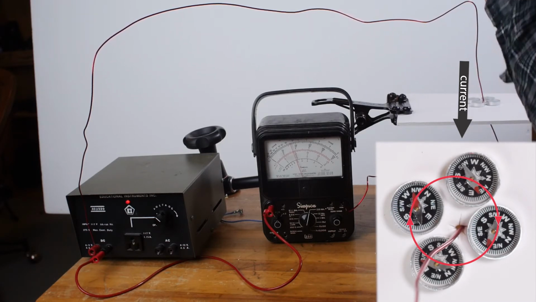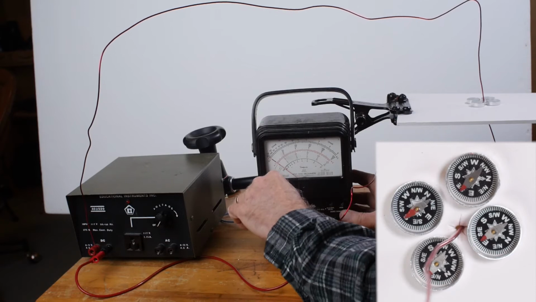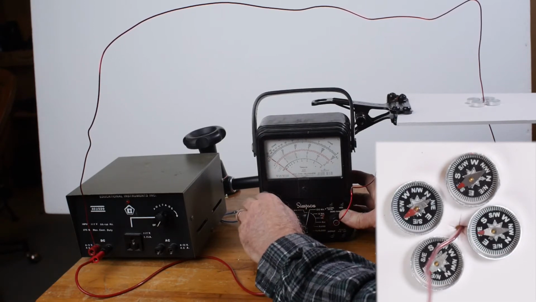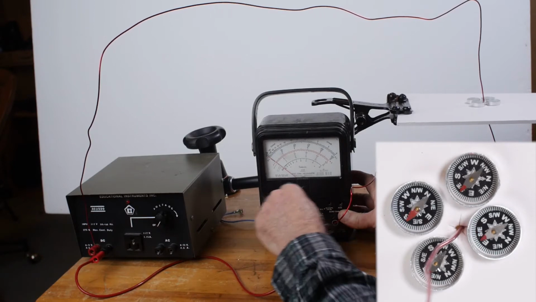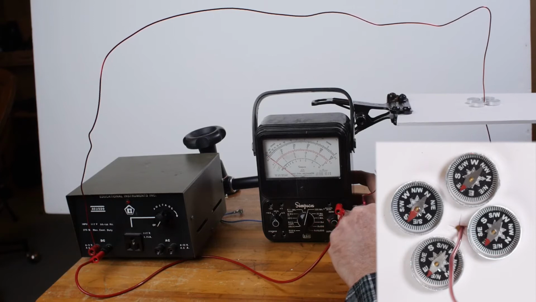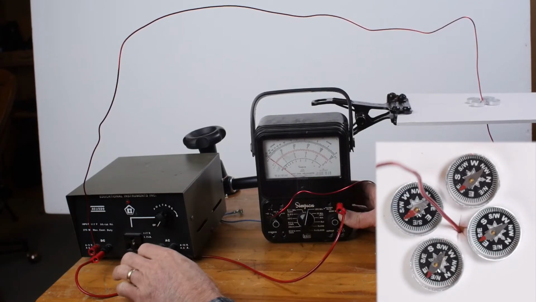Right now the current's going down. Let's see what happens if we make the current go up. I'm going to need to change my ammeter. Since I'm changing the direction of the current, I need to switch the leads. Otherwise, the meter will go backwards, and it has nowhere to go backwards.